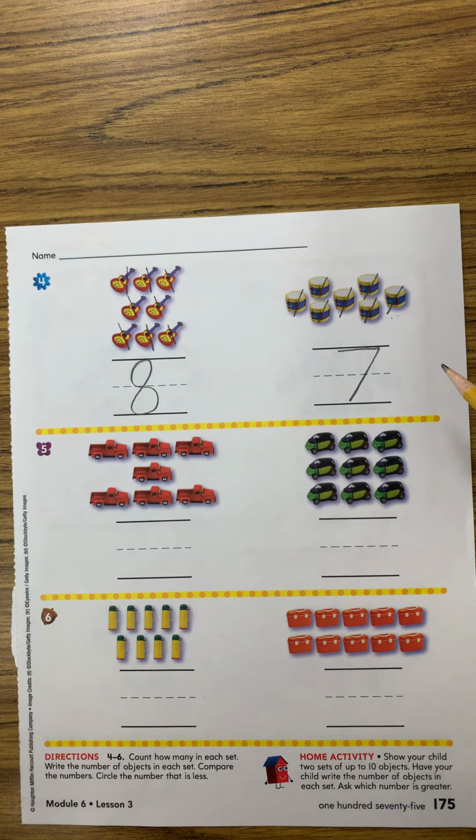So there are 7 drums. So this page wants us to figure out what number is less. So we're going to look.